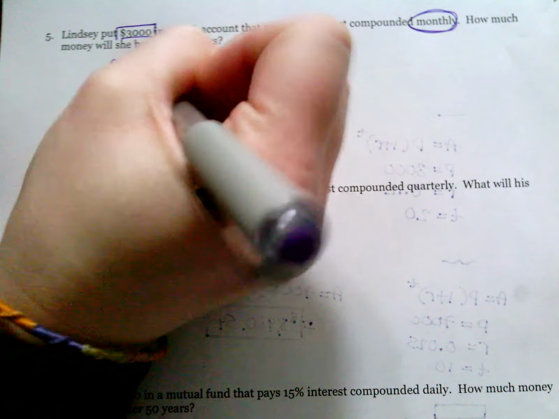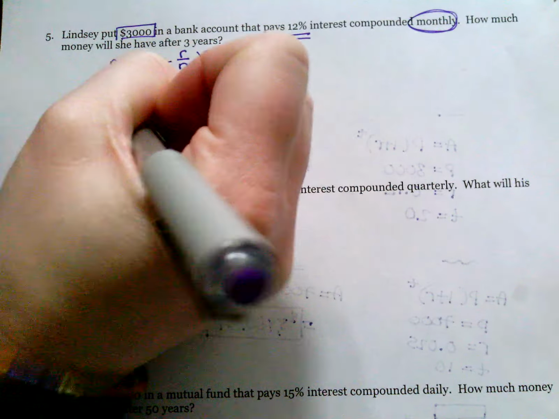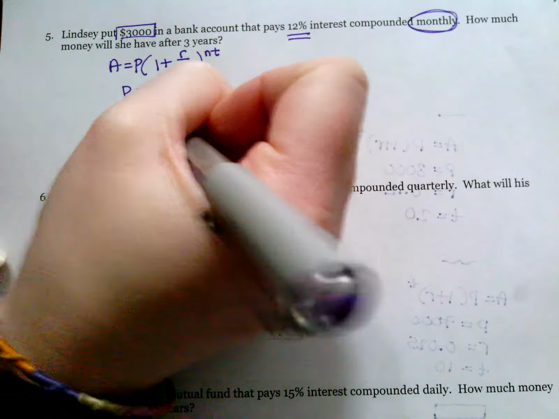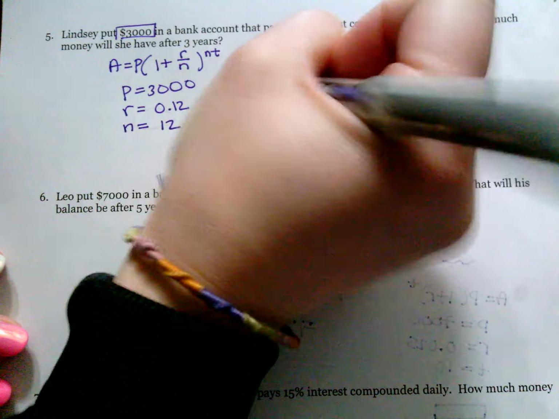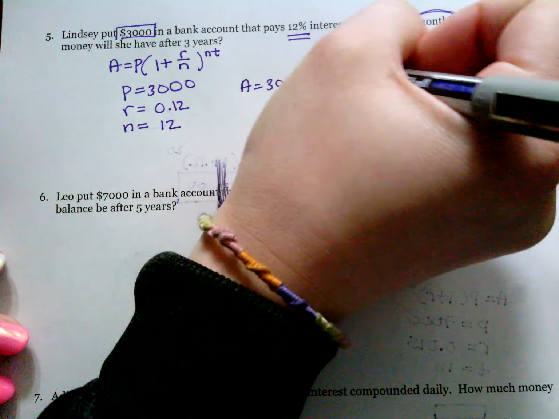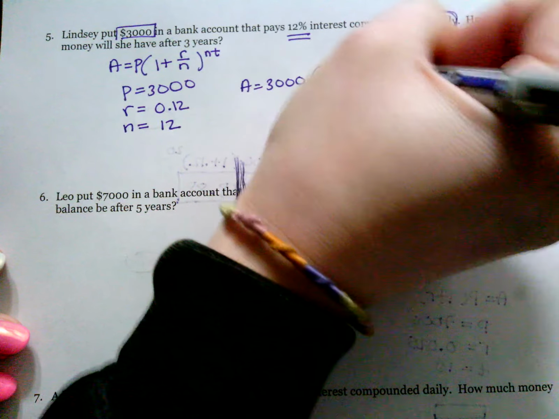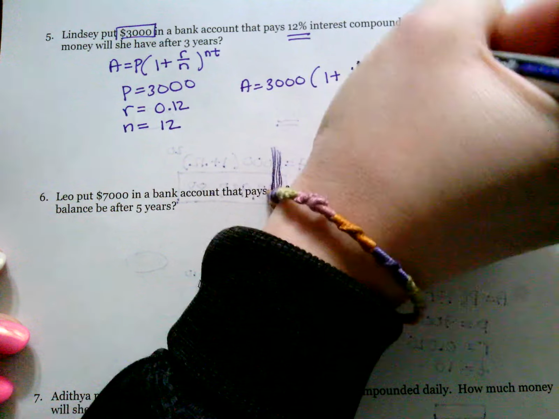So A equals 3,000 times 1 plus 0.12 over 12 to the 12 times, what are we working with? 3. I like to multiply these before I plug them into my calculator just so I don't make a typo. So 12 times 3 is 36.